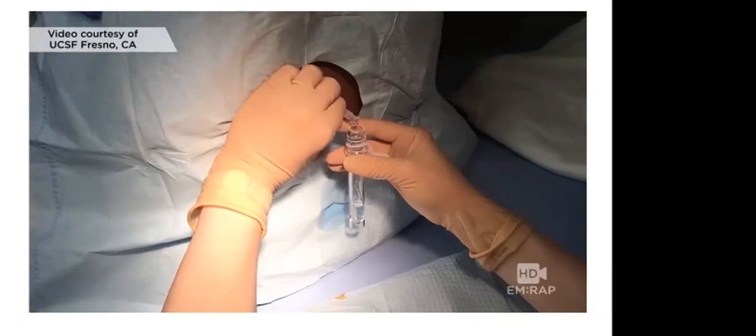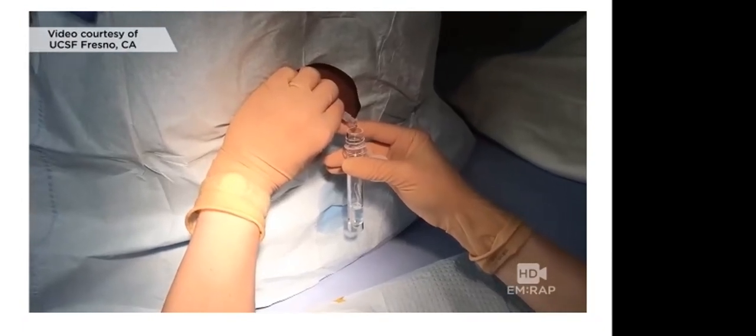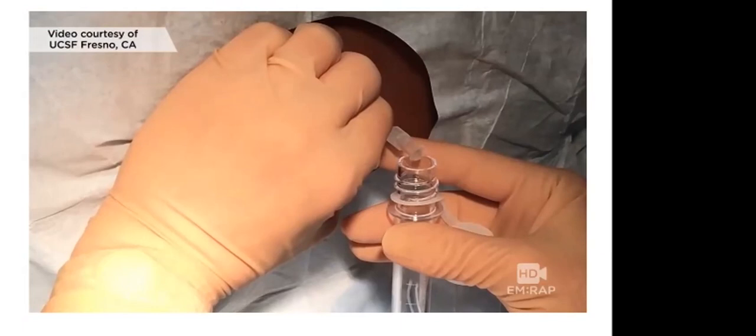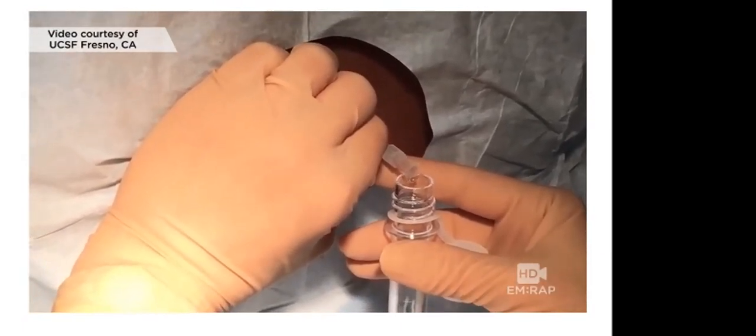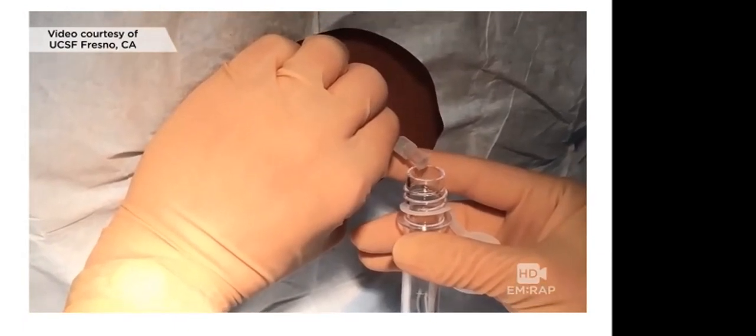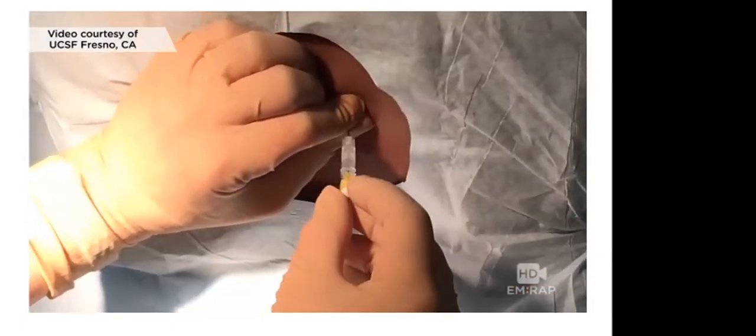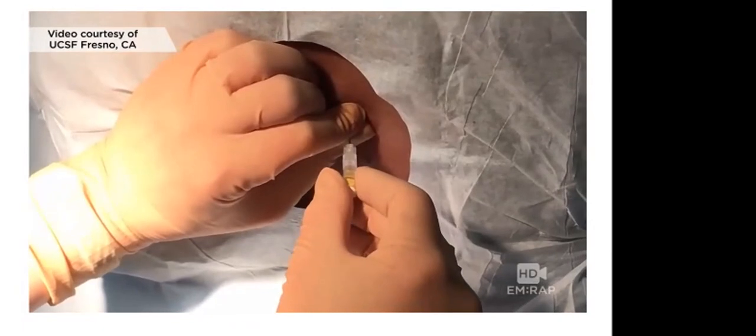This LP was pretty difficult, and we ended up having to sit him upright to get spinal fluid. Normal CSF is clear. Try to collect a few milliliters of spinal fluid in each tube for testing, and remember, don't aspirate spinal fluid. Replace the stylet before removing the needle.